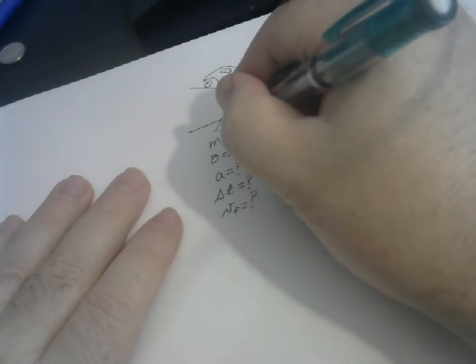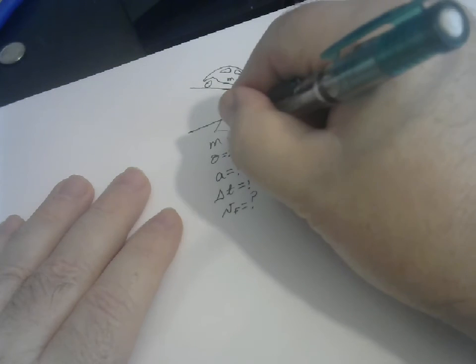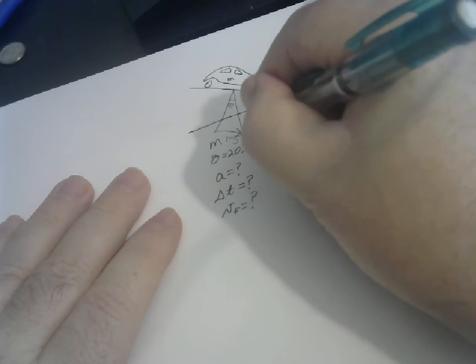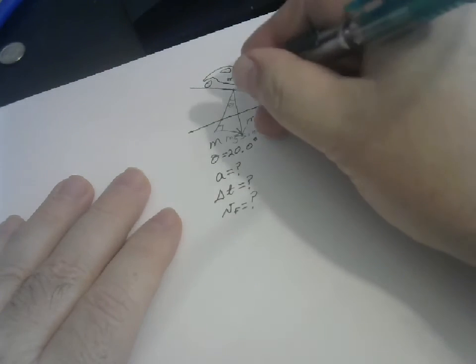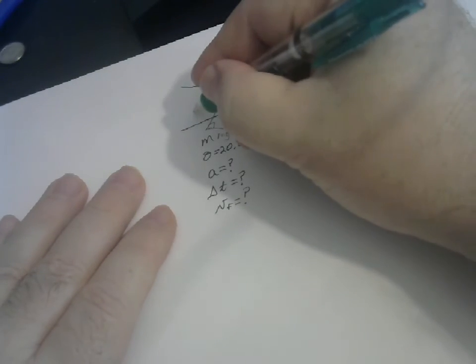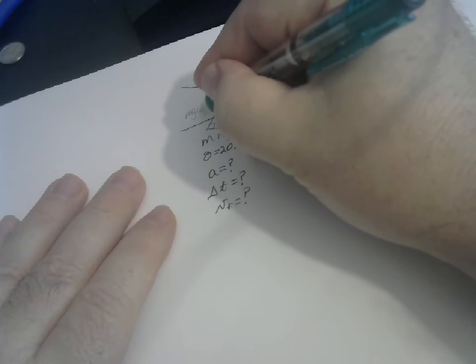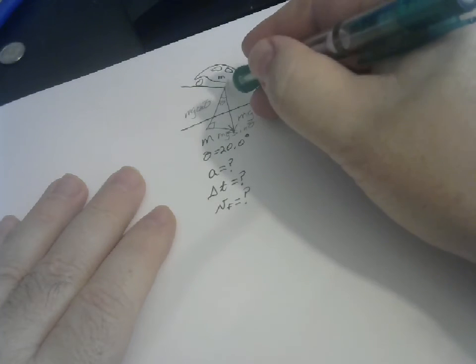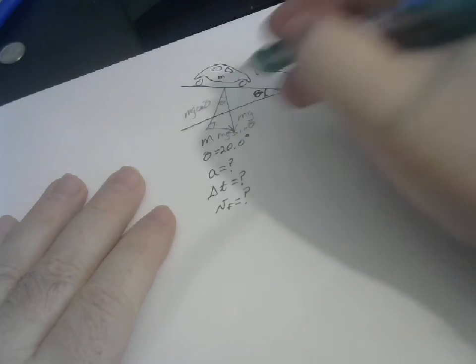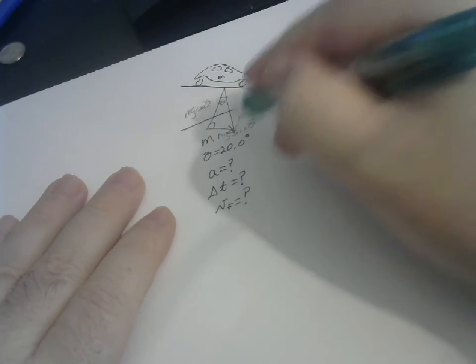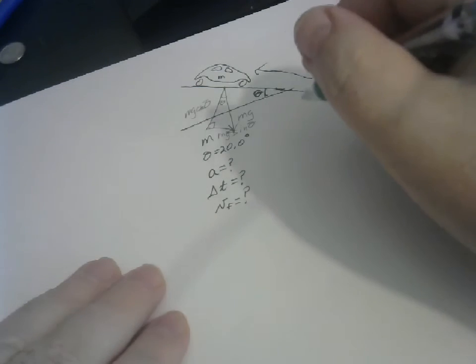So the parallel component is mg sine of theta. This is a right angle. And the normal component is mg cosine theta. The reason is because this is the side adjacent, so it's related to the cosine, and this is the side opposite, so it's related to the sine.